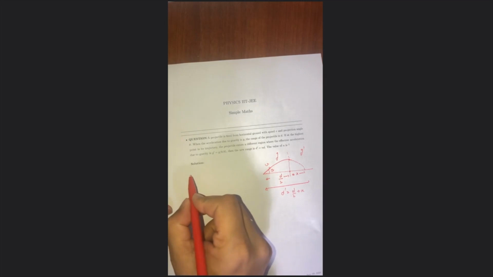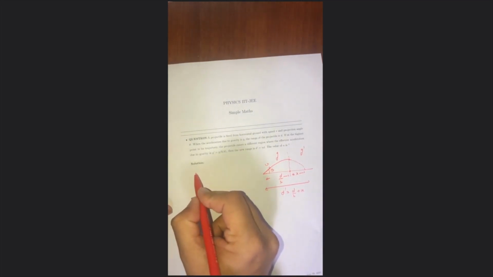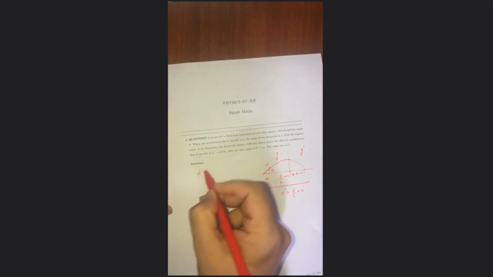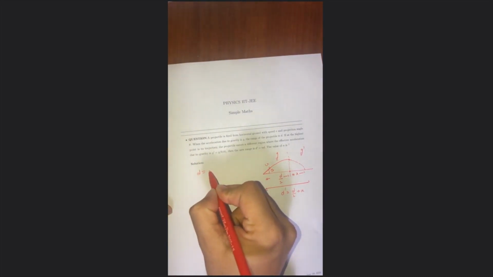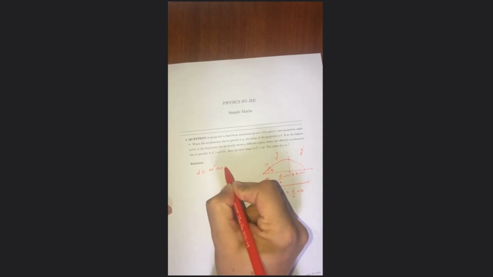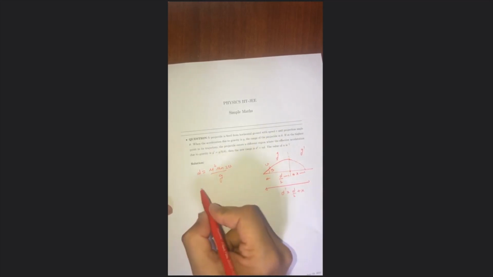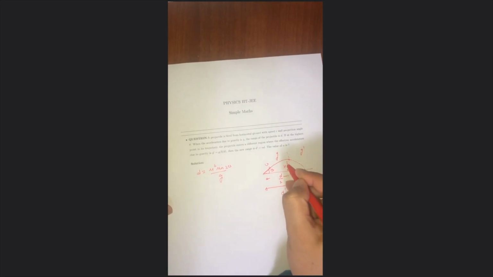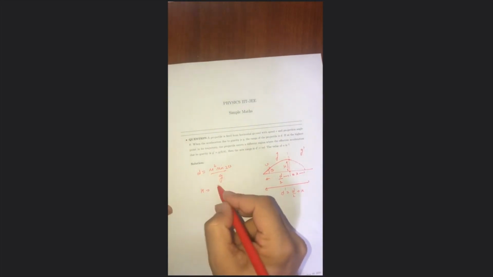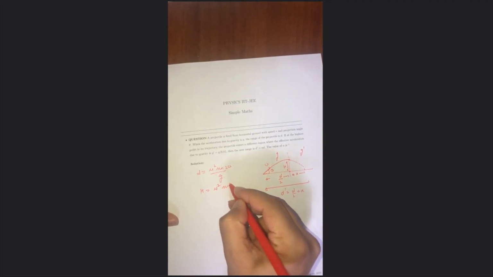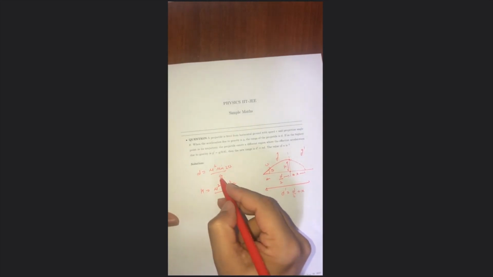In this case we are going to use two main formulas: the range formula and the height formula. Range, represented by small d, is equal to u square sine 2 theta divided by g, and the height h is given by u square sine square theta divided by 2g.